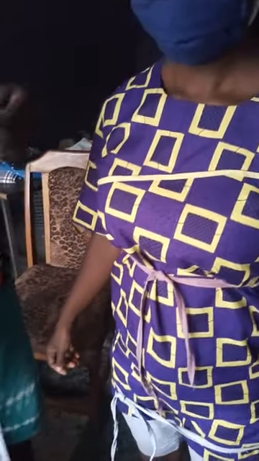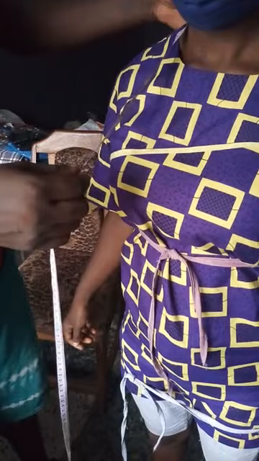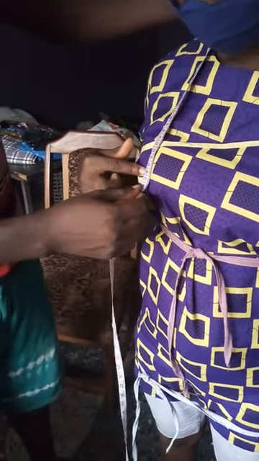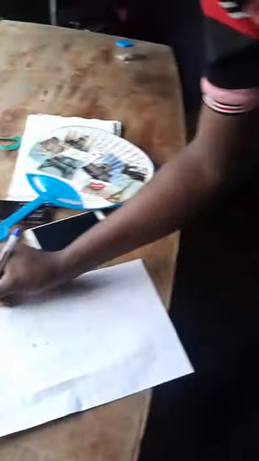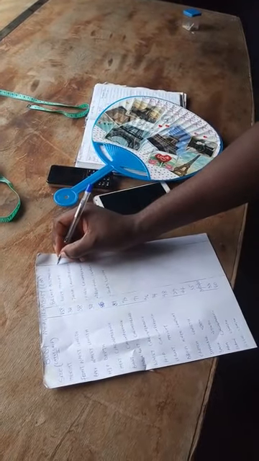So the bust height. The bust height is always from this point to the nipple point. Touch your nipple. So this is 26. The bust height is 26.